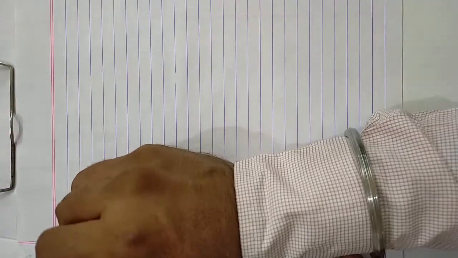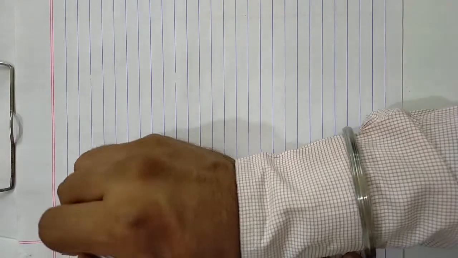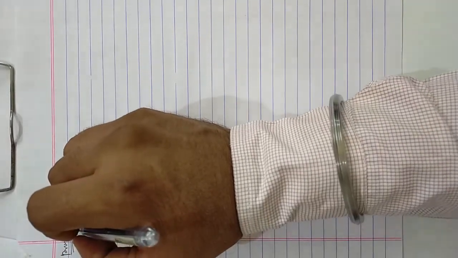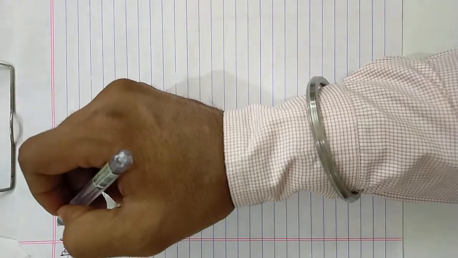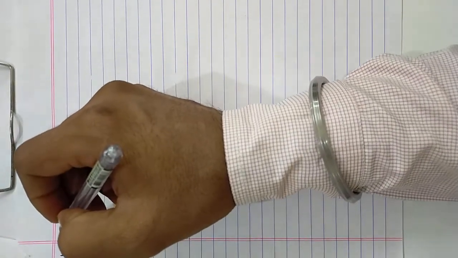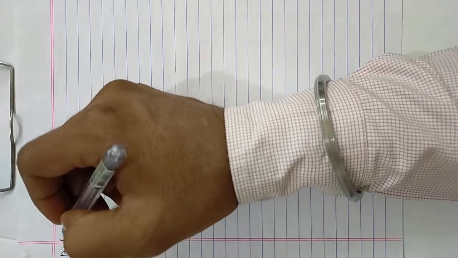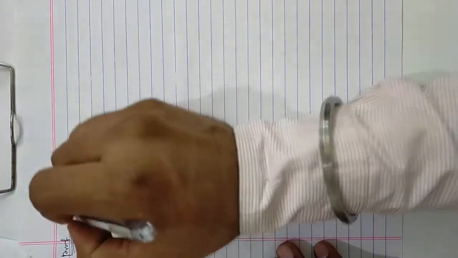So the proof is that, what is given? Sn, Tn are sequences of real numbers. Sn diverges to plus infinity and the sequence Tn is bounded.